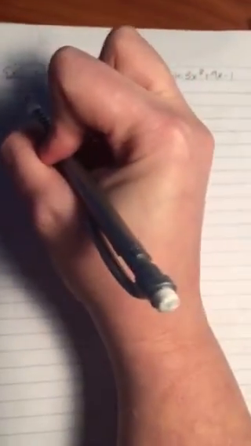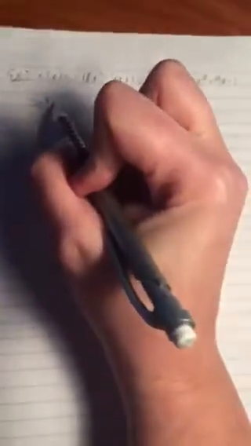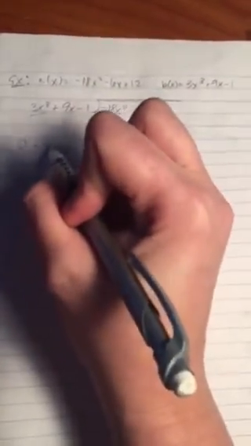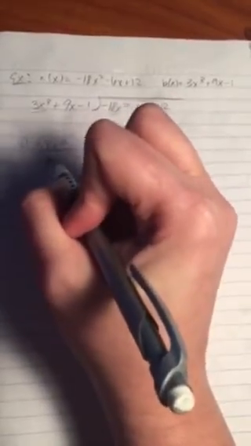A of x equals negative 18x squared minus 6x plus 12, and b of x equals 3x cubed plus 9x minus 1. Okay, and then I'm going to put b of x out here, so 3x cubed plus 9x minus 1 into negative 18x squared minus 6x plus 12. Step 1 says this one divided by this one. So step 1 is negative 18x squared over 3x cubed.